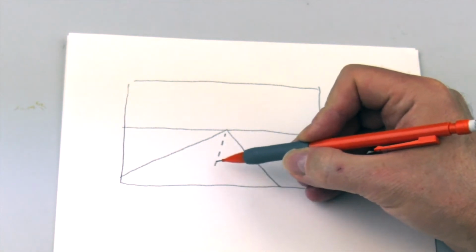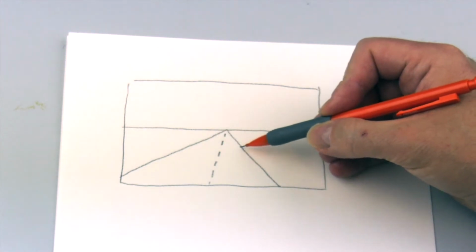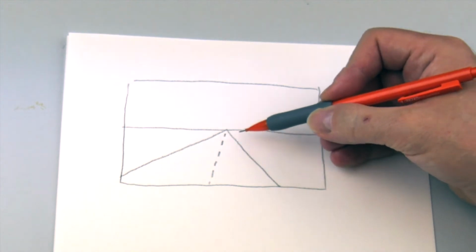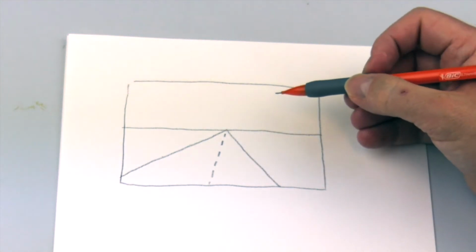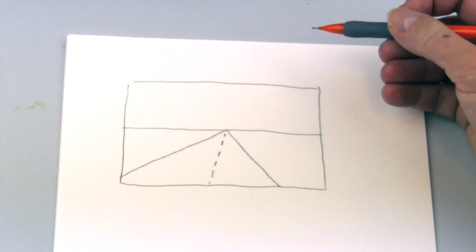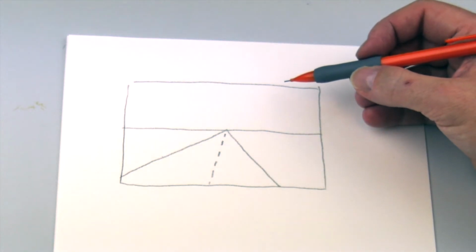So a road is obviously equal distance all the way along the road, but it just appears to be getting narrower and disappearing on the horizon line in the distance. And the area or the point where the road disappears is called the vanishing point.